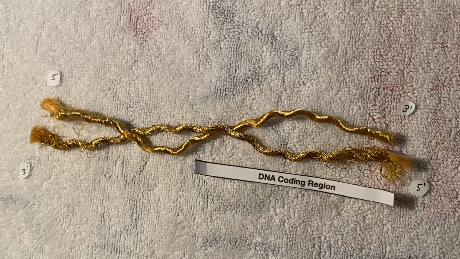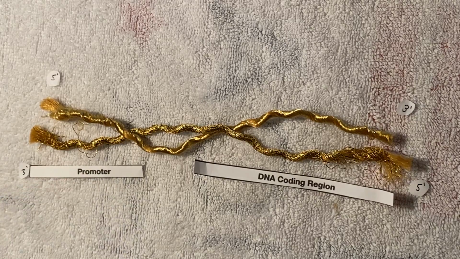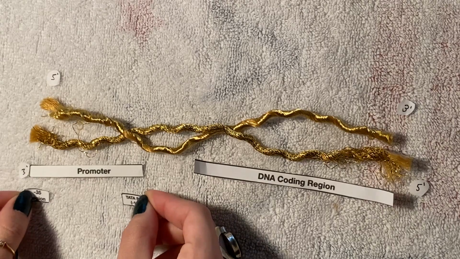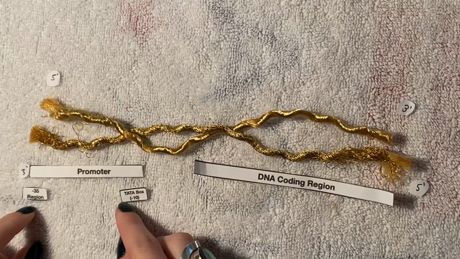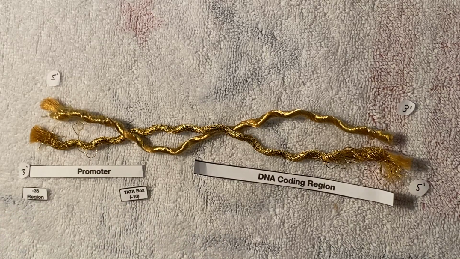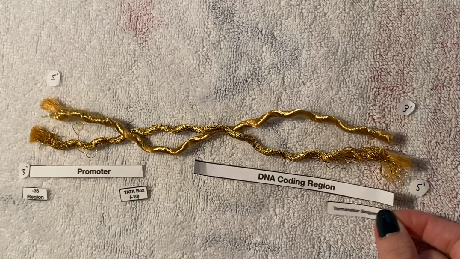Just a little bit upstream of it, we have the promoter region, a -10 to -35 box. This region is also known as the TATA box because it is rich in thymine and adenine. The promoter region is what essentially makes a decision on when the initiation stage will start. The initiation stage is the first stage in transcription. At the beginning of the coding region, there's a start codon, and at the end of the coding region, there's a stop codon, which is the termination sequence.